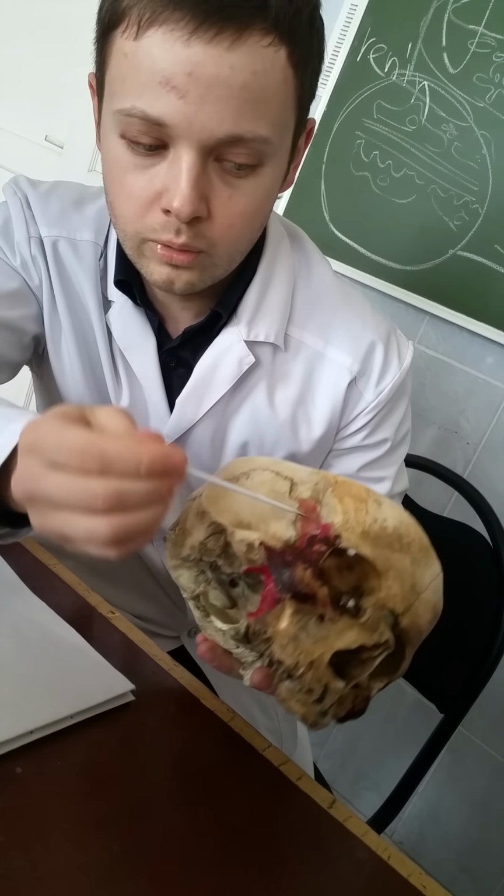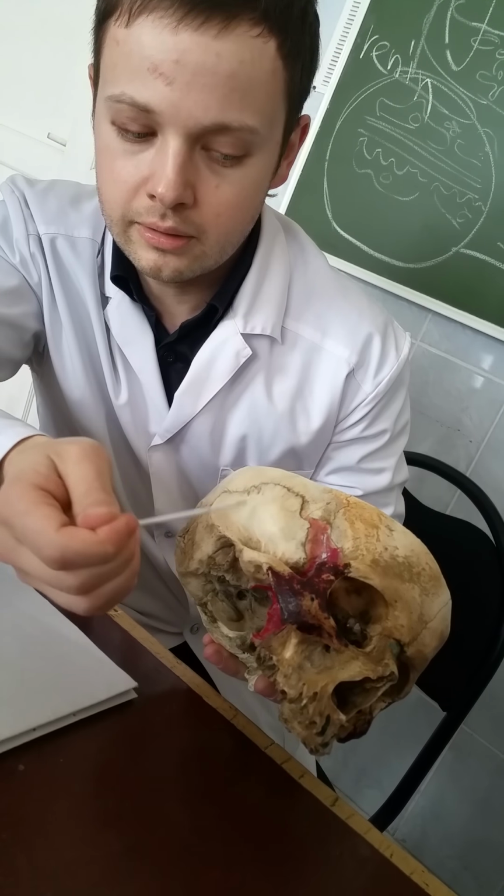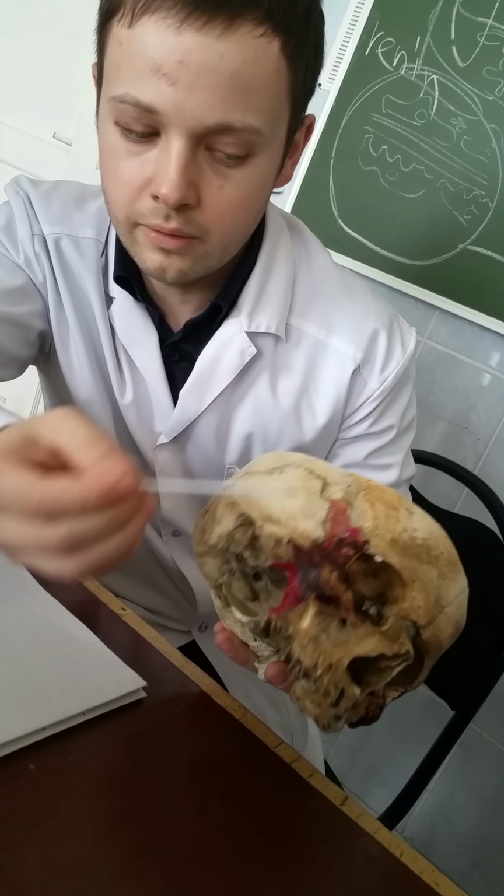After that, you can see the walls: frontal, parietal, and the squamous part of the temporal bone. It is a wall of the fossa.